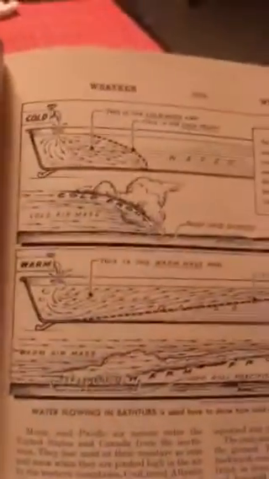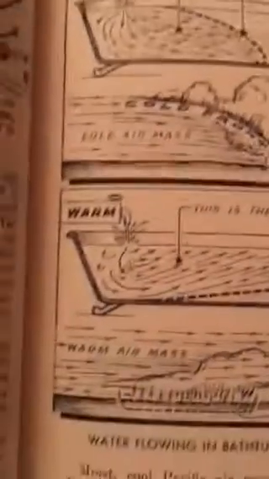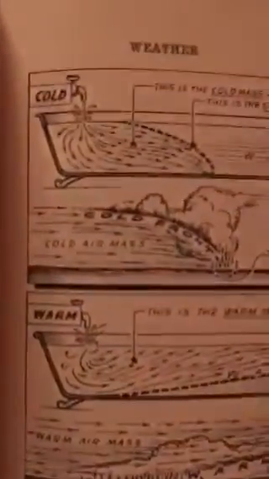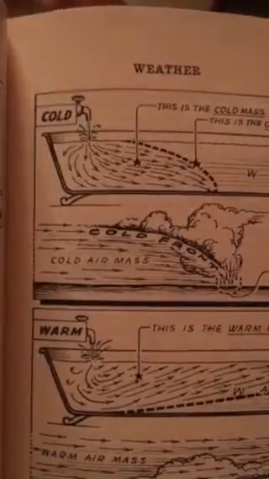Let's move ahead. Now, oh, look at this. Look at the fronts. There's a cold front, an amazing diagram, and a warm front. I like the bathtub pictures here. Okay, so what happened today in our weather? Well, as you can probably recall, we had some nasty thunderstorms move into the area. And as you may recall from class, we had a cold front.